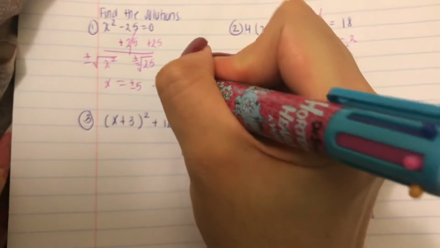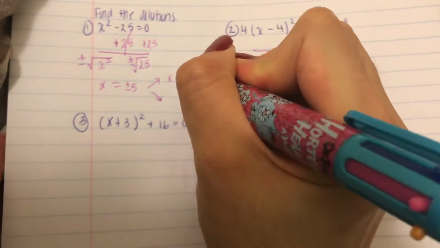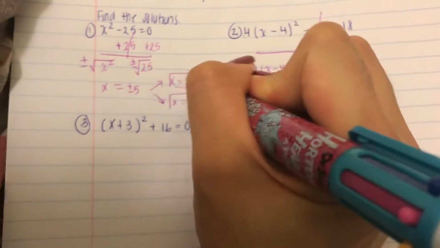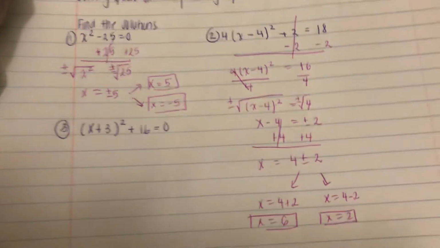Or on the first example, if you want to split it up, x equals 5 or x equals minus 5. Those are the solutions there.